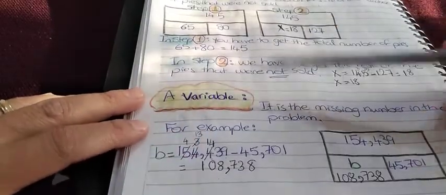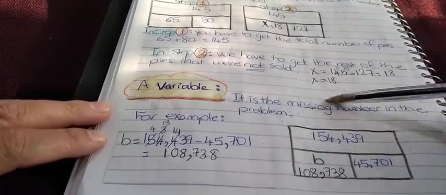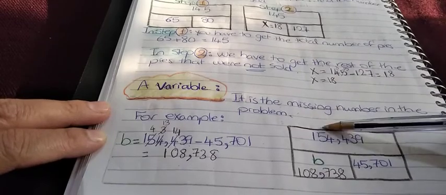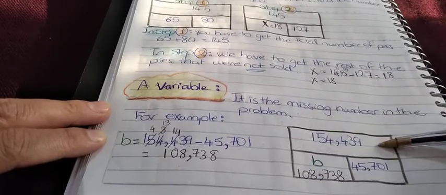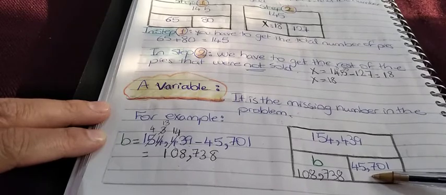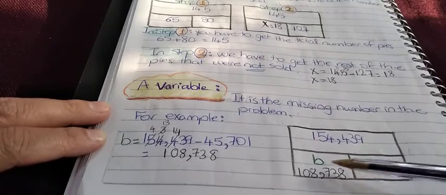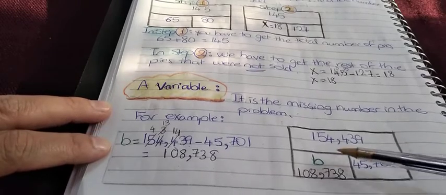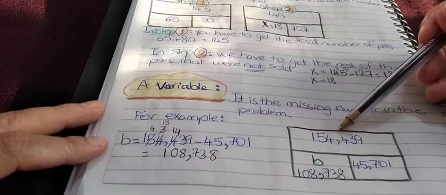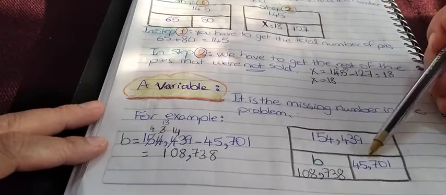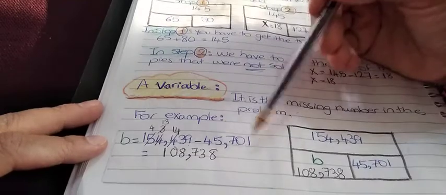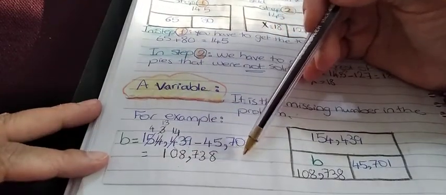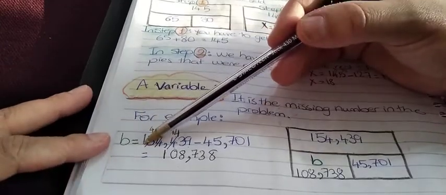What is a variable? A variable is the missing number in the problem. For example, let's take this example. 154,439, and here we have 45,701. We want to calculate B. How are we going to calculate it? We can calculate it by subtracting 154,439 minus 45,701. It will give us 108,738. Okay, so this is the value of B.